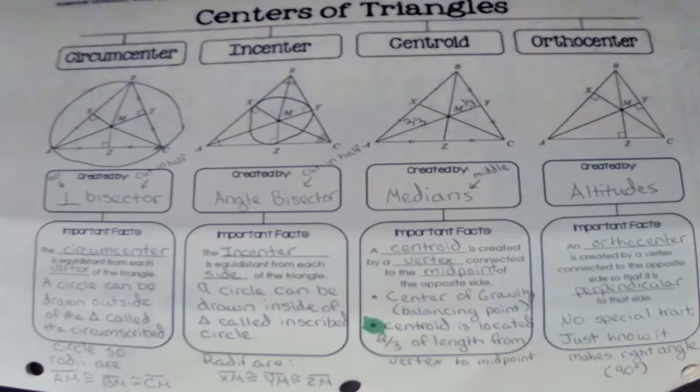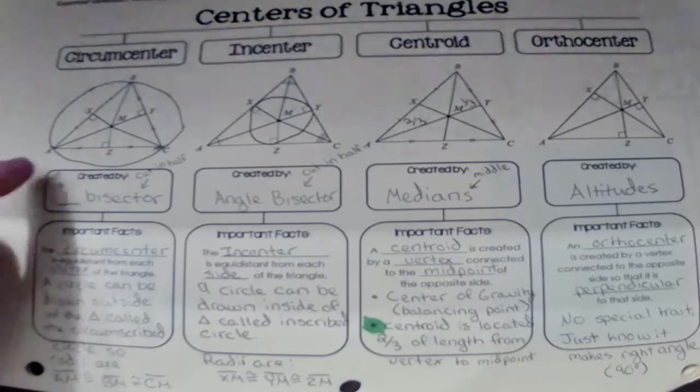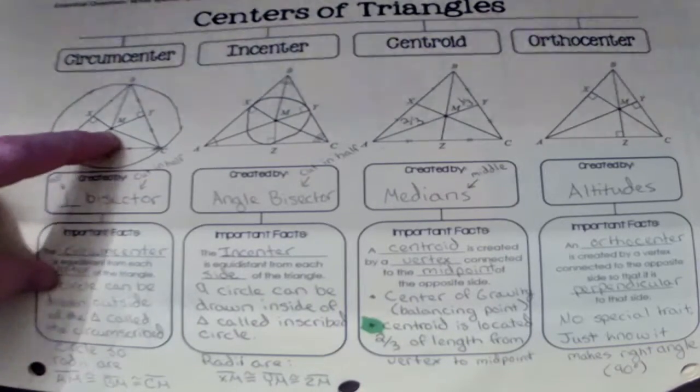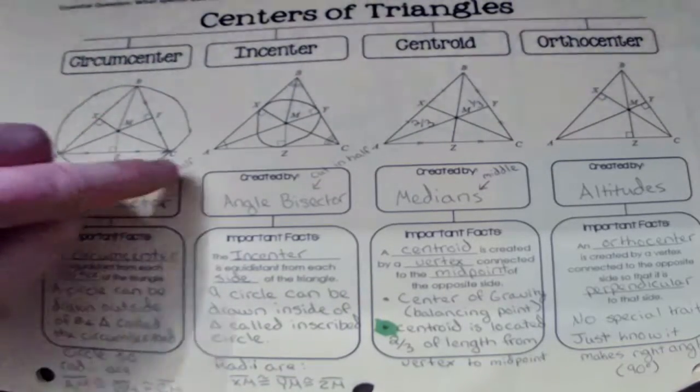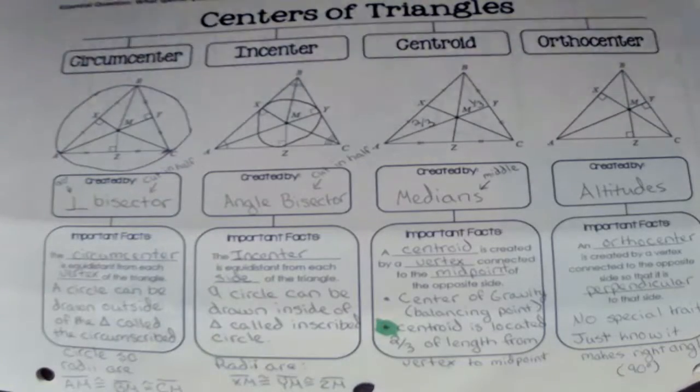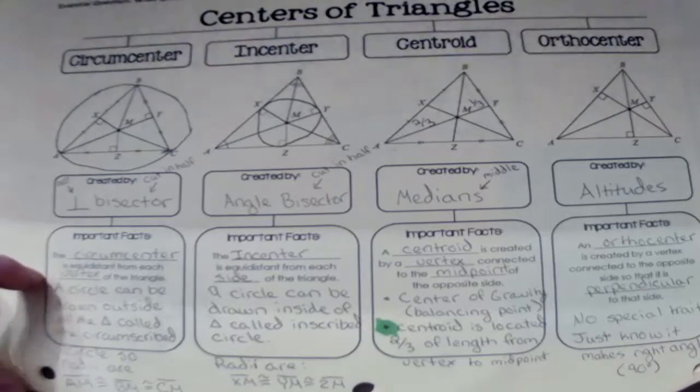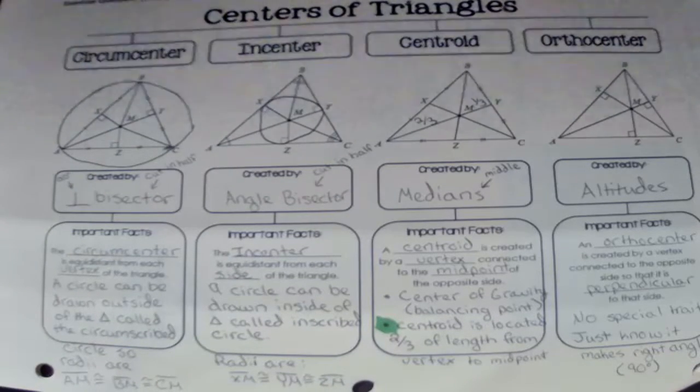So it says the circumcenter is equidistant from each vertex of the triangle. So let's say from A to where the circumcenter is, that should be the same length as from B to M, which is also the same length as C to M. So with this one, a circle can actually be drawn outside of the triangle, and this is called circumscribed. So each of the ones that I just said were congruent earlier could be considered radii, which is the plural for a radius. So AM, BM, and CM would all be the same length.